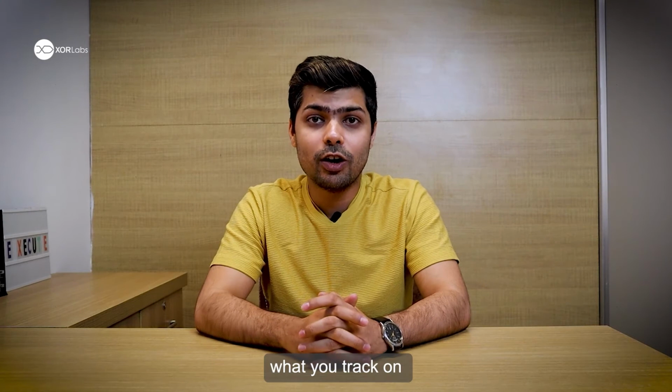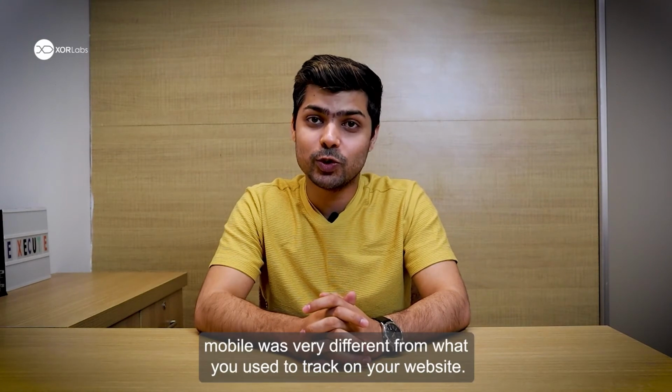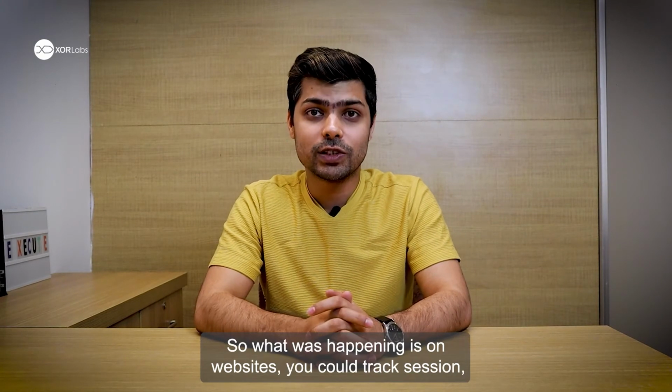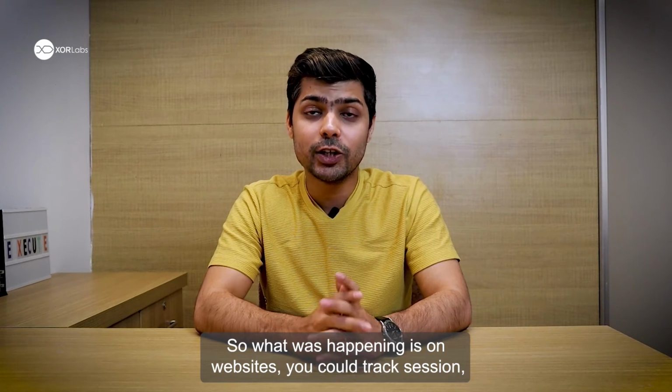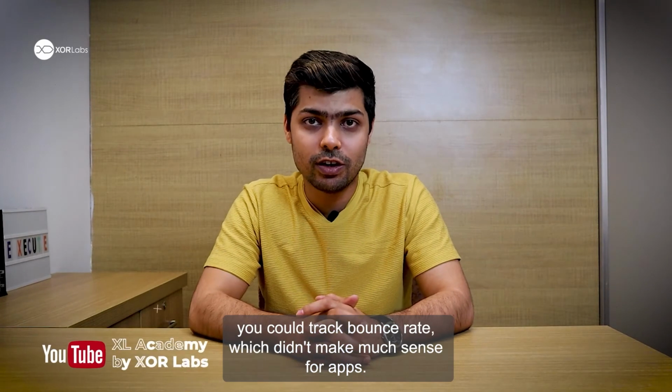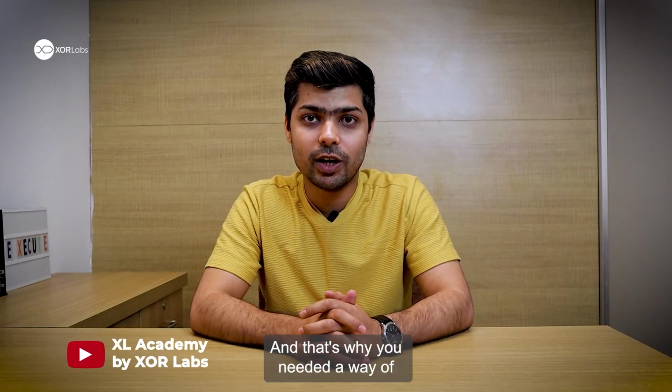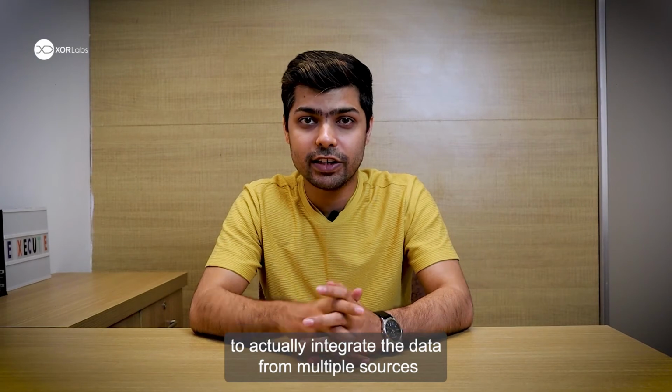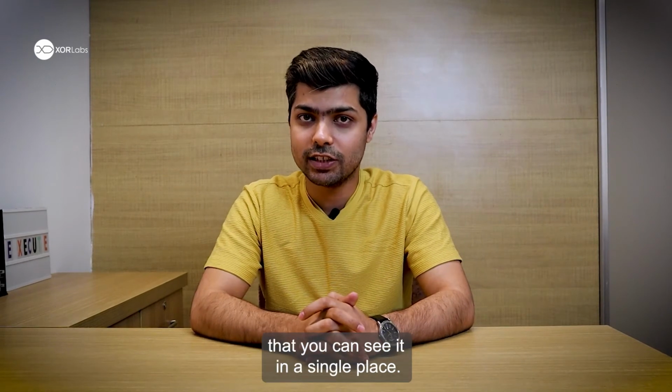But what you track on mobile was very different from what you used to track on your website. On website, you could track sessions, you could track bounce rate, which didn't make much sense for apps. And that's why you needed a way to actually integrate the data from these multiple sources so that you can see it in a single place. And that brings us to the second point.